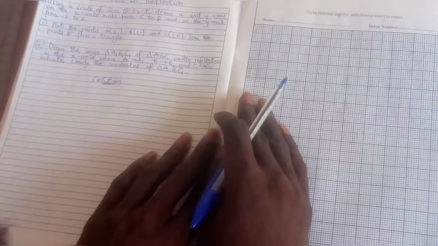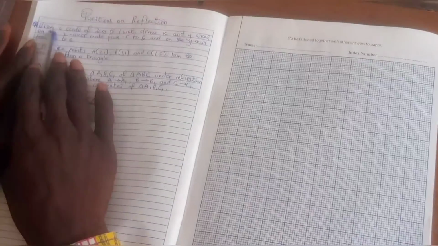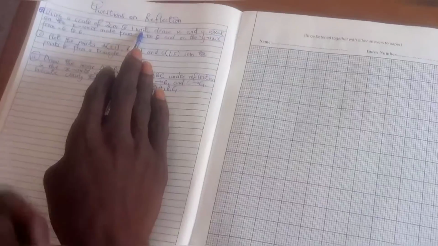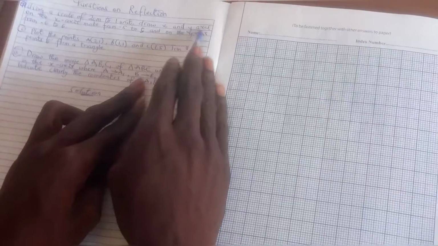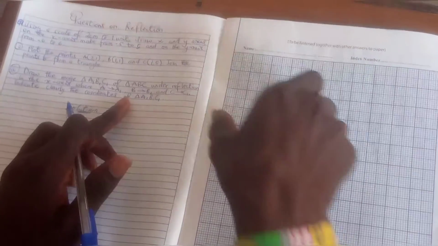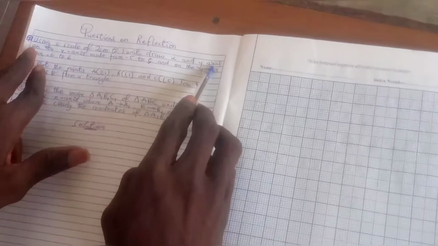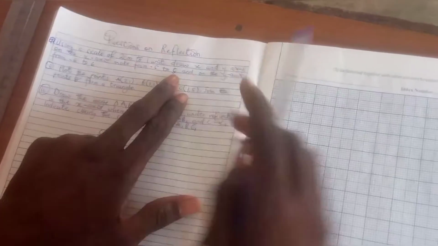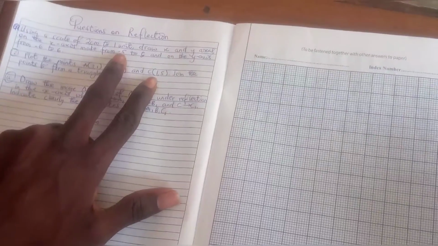So let's see questions on reflection. The first one: using a scale of 2 centimeters to 1 unit, so we have to consider the scale, 2 centimeters to 1 unit, draw x and y axis. Remember, the x is the horizontal and the y is the vertical. So draw x and y axis. On the x axis, mark from -5 to 5. So on the x axis, you should get from -5 to +5.